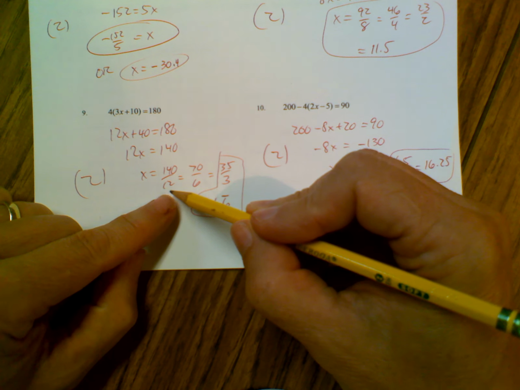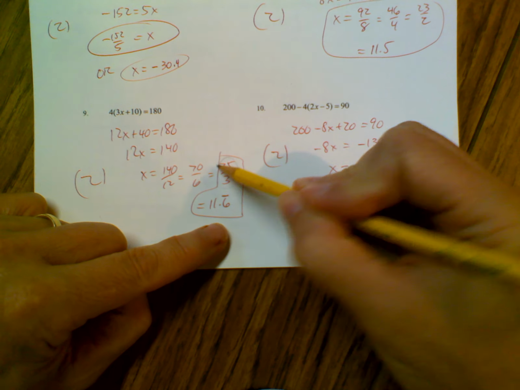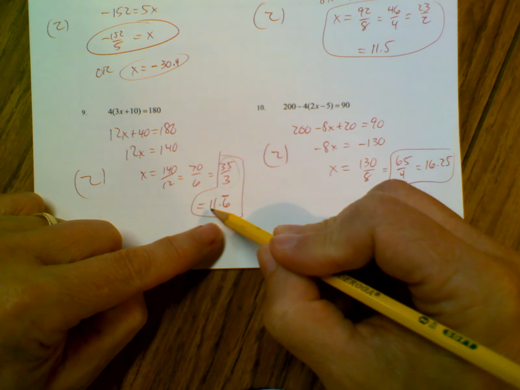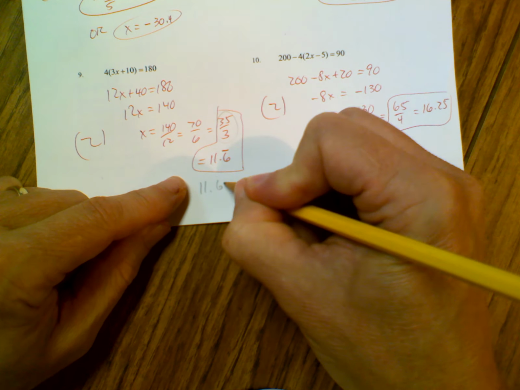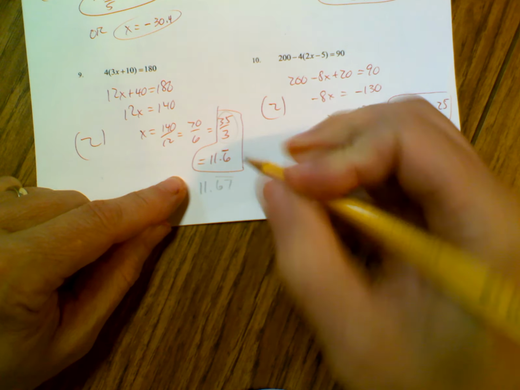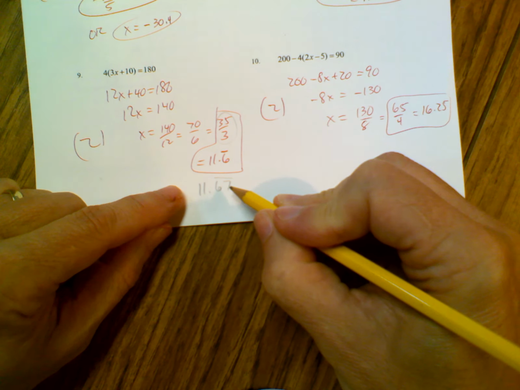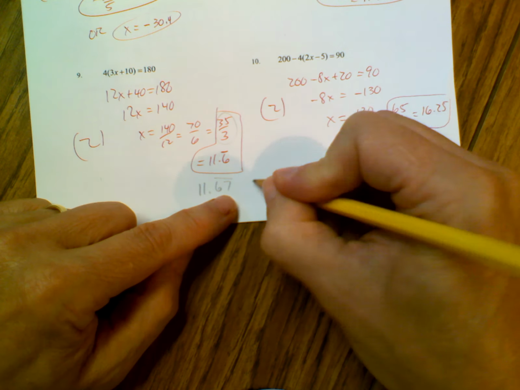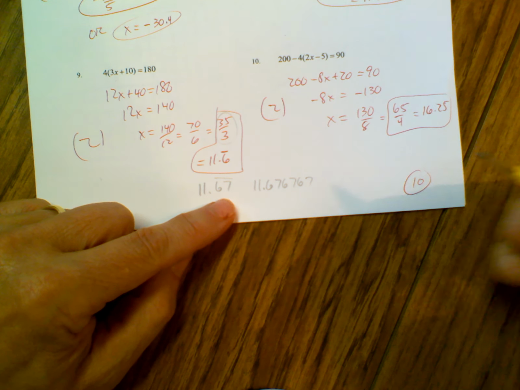140 twelfths is the exact correct answer. That can be reduced all the way to 35 thirds. If you're going to write that as a decimal, 11.6 repeating, not 11.67 repeating. There should be no sevens in your answer anywhere. 11.67 repeating is 11.676767, and that's just wrong.